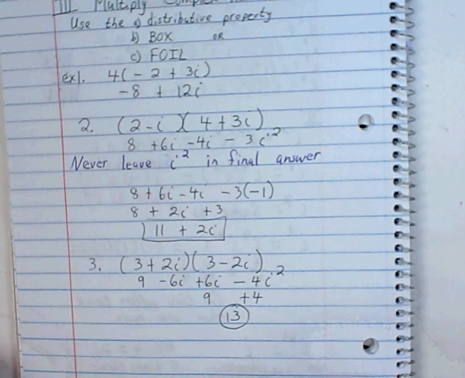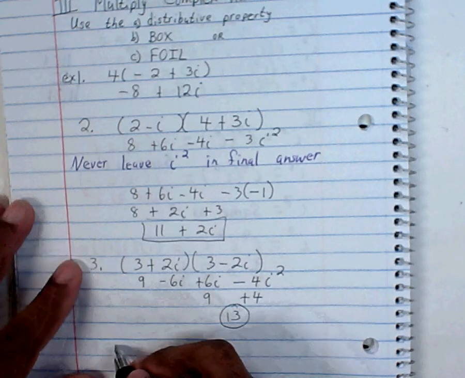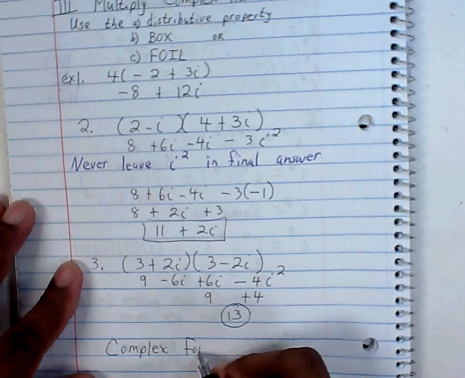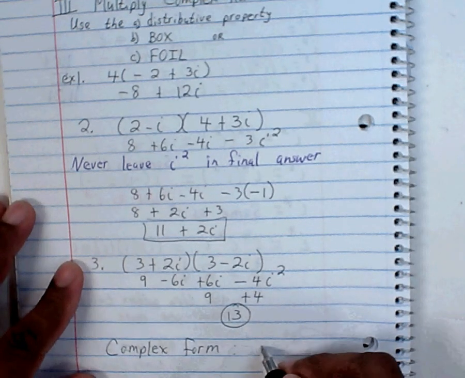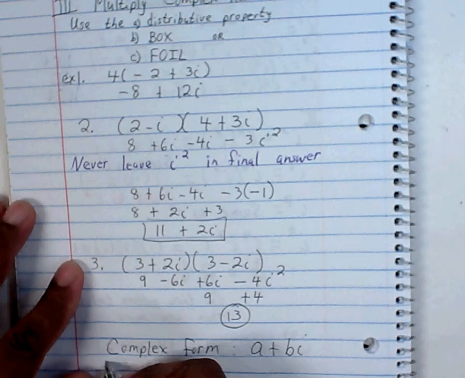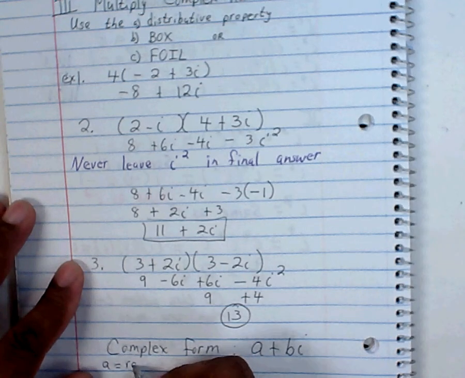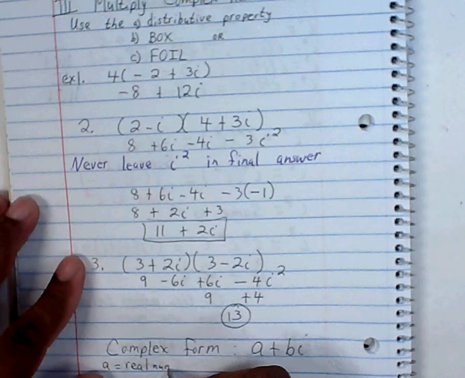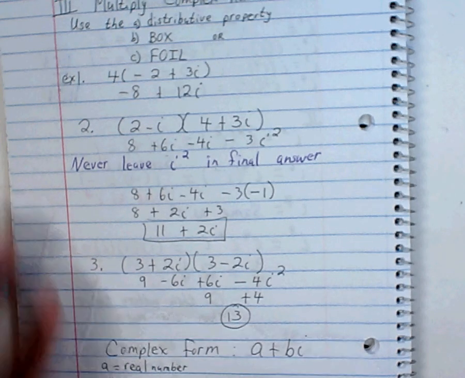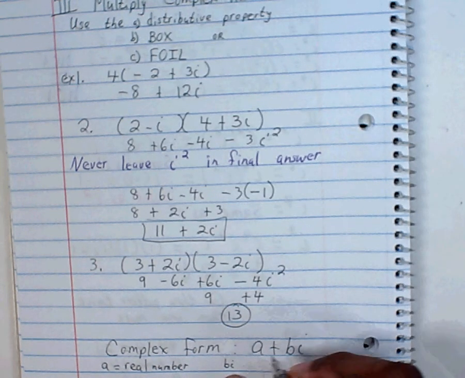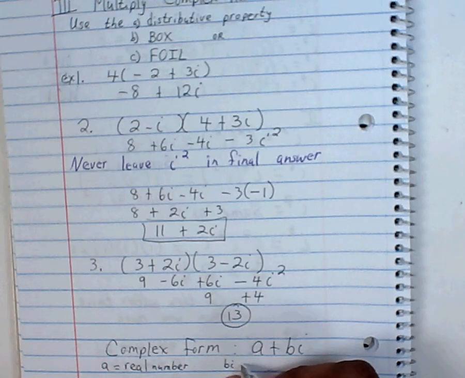Now, you might be saying, well, how do I write that in complex form? Complex form, when you write your answer, is of the form a plus bi, where the a is the real number portion of the number, and the bi is your imaginary number, or the imaginary part.